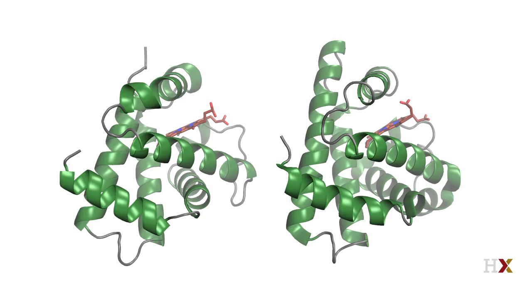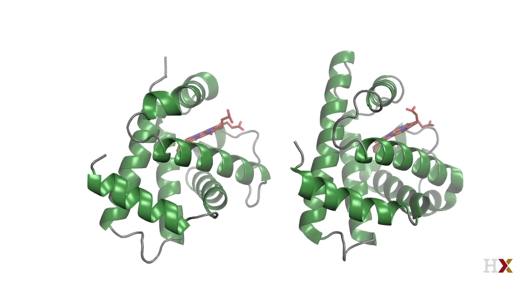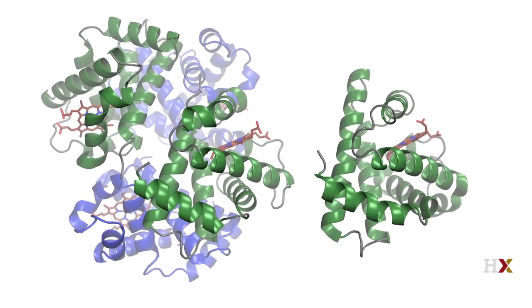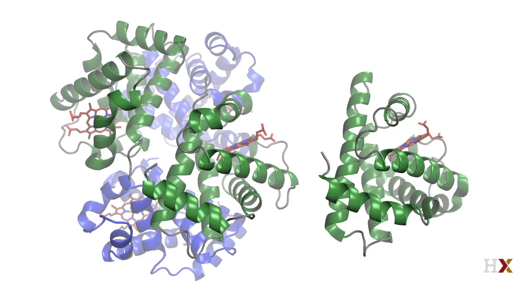This assembly of multiple polypeptides into one functional unit is called the quaternary structure of a protein. We often call these individual polypeptides subunits. These subunits can have different primary structures. Here, hemoglobin has 2 subunits of alpha hemoglobin and 2 subunits of beta hemoglobin.